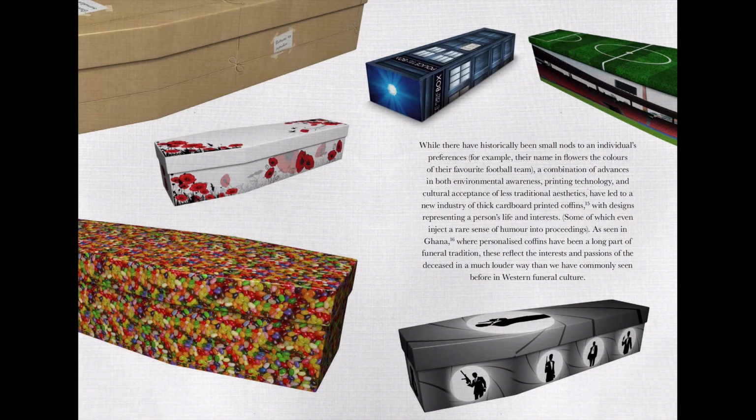While there have historically been small nods to an individual's preferences, for example their name in flowers the colours of their favourite football team, a combination of advances in both environmental awareness, printing technology, and cultural acceptance of less traditional aesthetics have led to a new industry of thick cardboard printed coffins, with designs representing a person's life and interests, some of which even inject a rare sense of humour into proceedings.